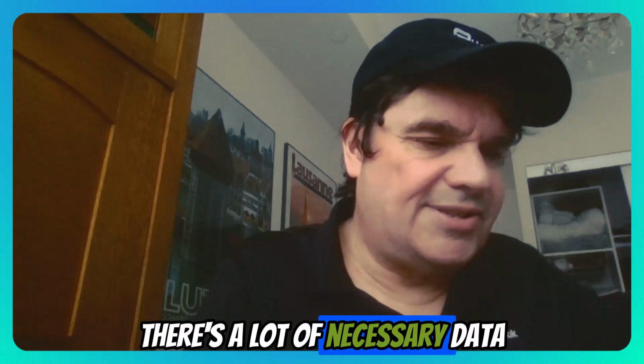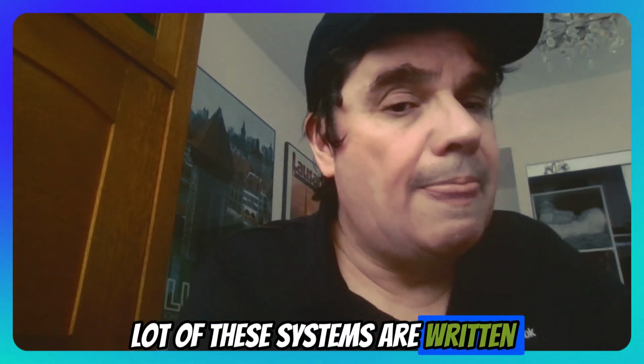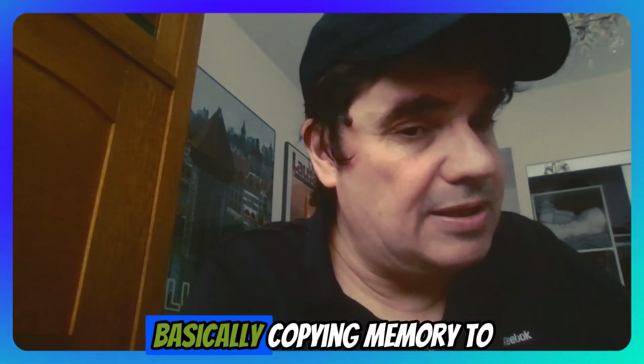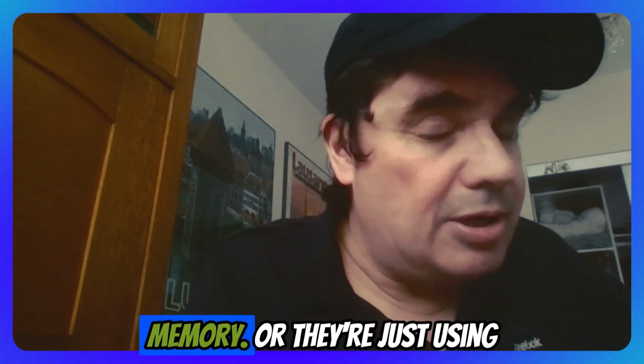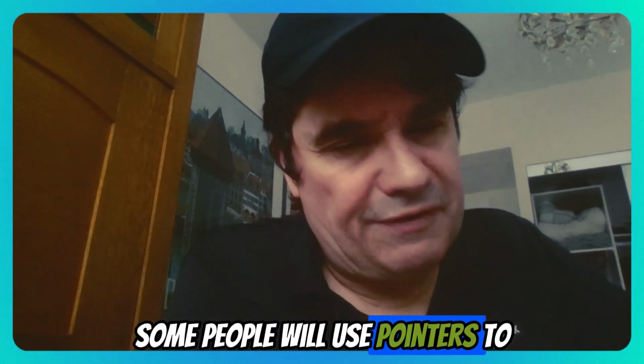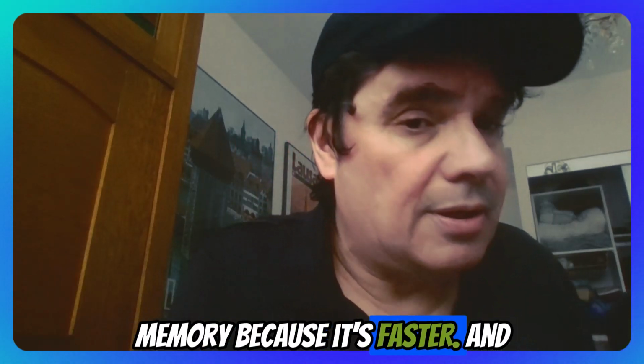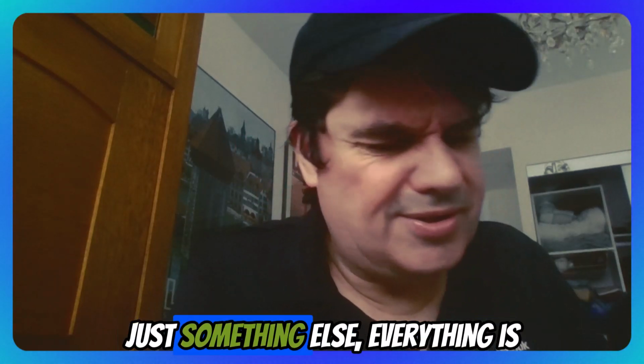There's a lot of necessary data copying, and that's why a lot of these systems are written in Linux, because they're basically copying memory to memory, or some people will use pointers to refer from this memory to that memory because it's faster.